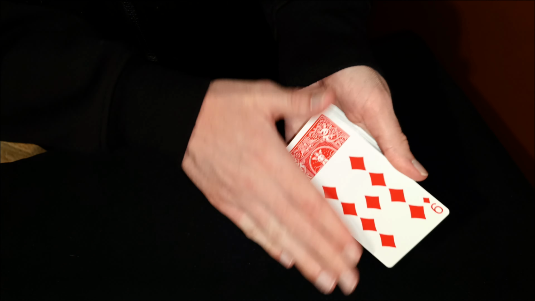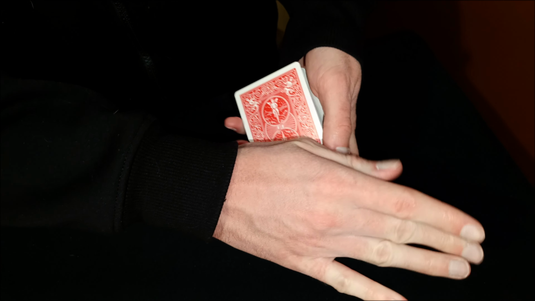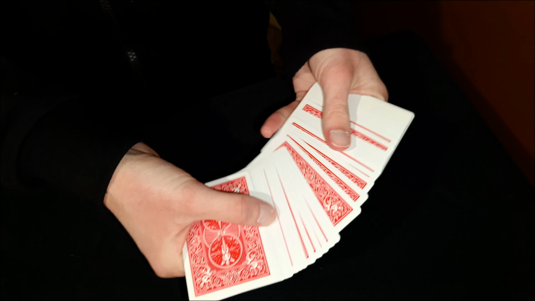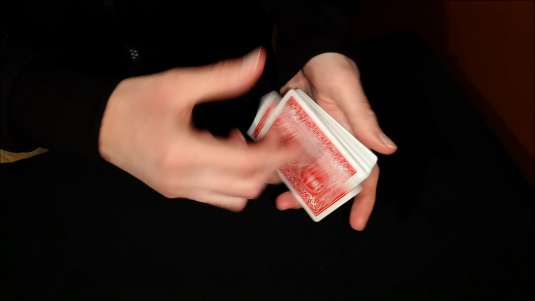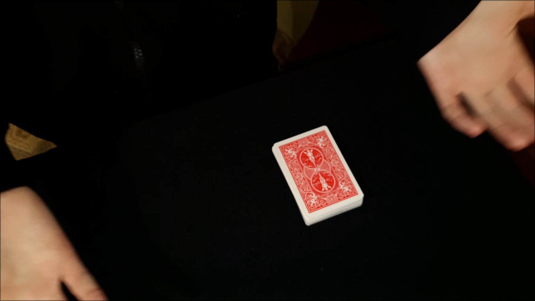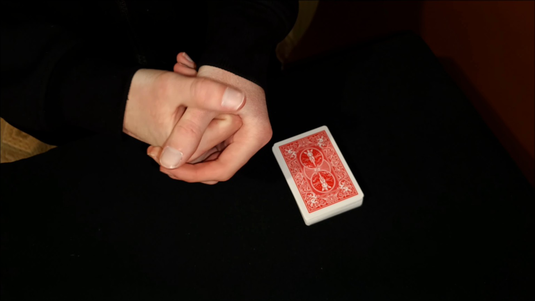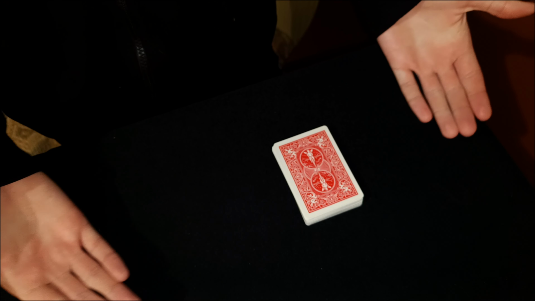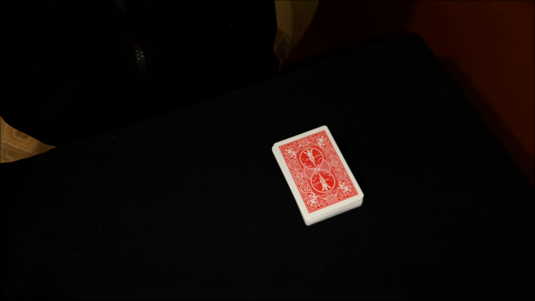Right, look, this is the 9 of diamonds, 9 of diamonds, vanish. Of course, the 9 of diamonds did not vanish. So guys, it's really unbelievable card effects. It's really crazy production for aces. Why not? And now I teach this trick. Yes, it's really true. Let's go.